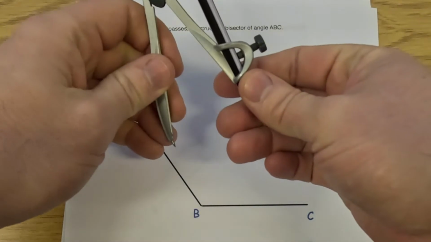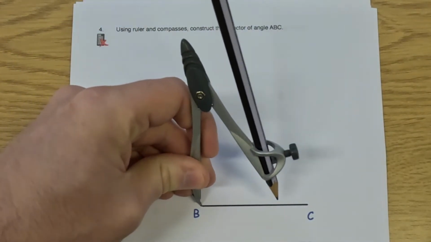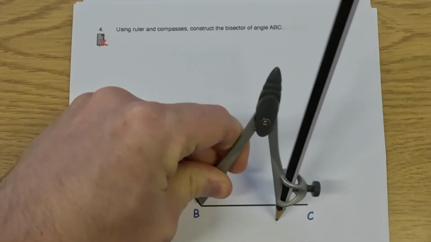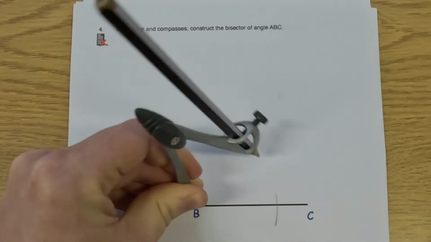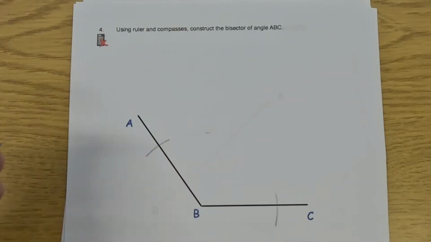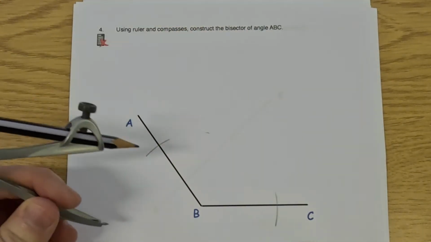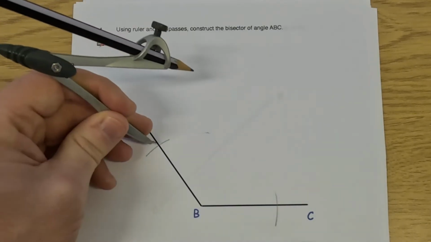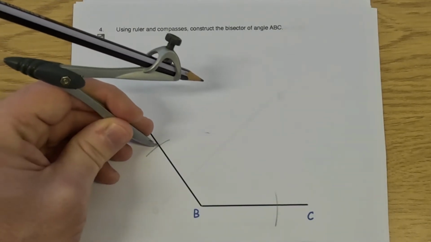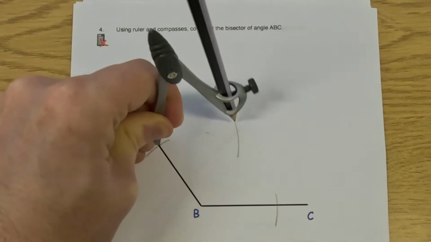So get our compass and pencil, and we're going to set it a certain size, like so. And we'll put the point of the compass on B, and we're going to do an arc on the line BC. And we'll also do an arc on the line AB. So we've got 2 arcs, an arc on AB and an arc on BC. So what I'm now going to do is put the point of the compass on where the arc meets AB, like so, and I'm going to do an arc towards the middle in this direction here.